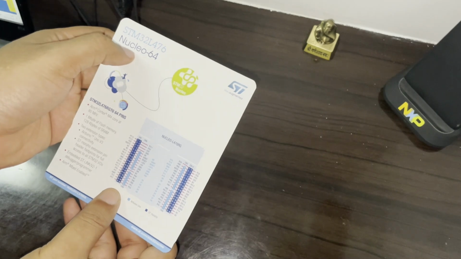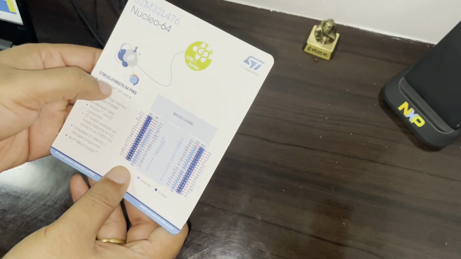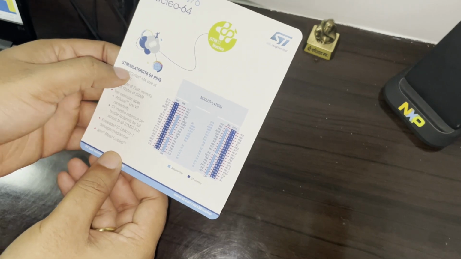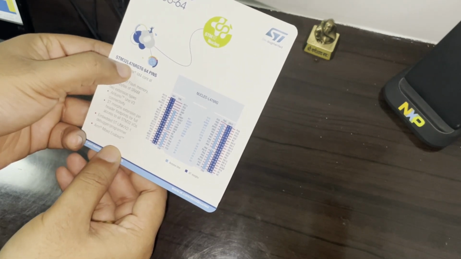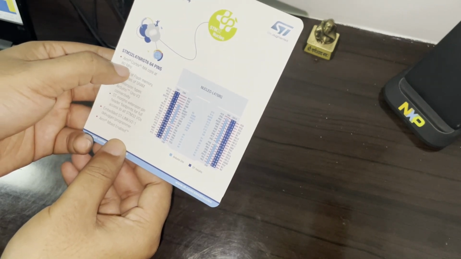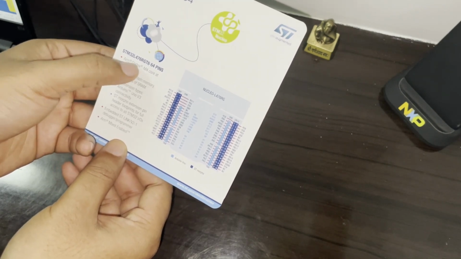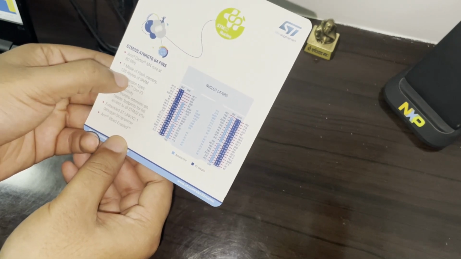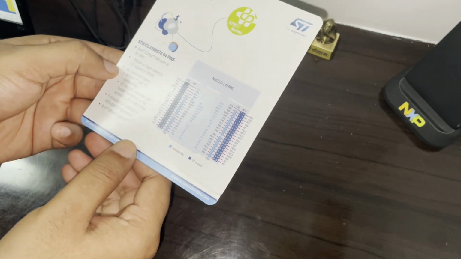As the name Nucleo-64 suggests, it has a controller with 64 pins. So the controller is here, STM32 L476RG. This has an ARM Cortex-M4 core and runs at 80 MHz. It has 1 MB of flash memory and 128 KB of RAM.